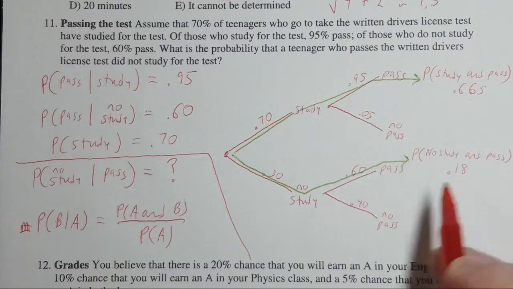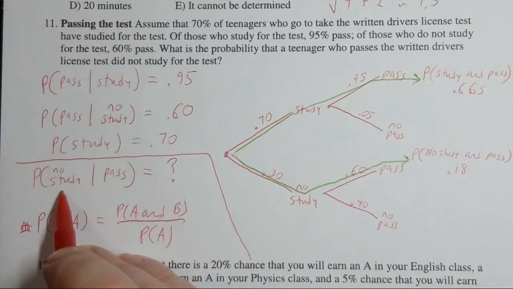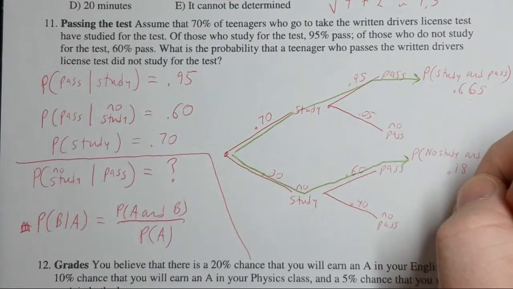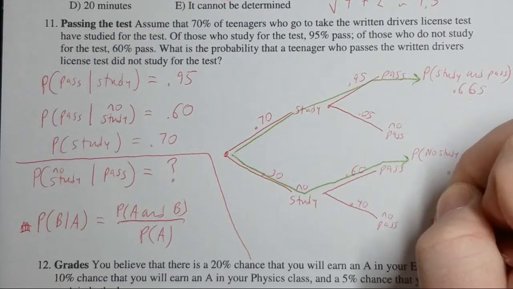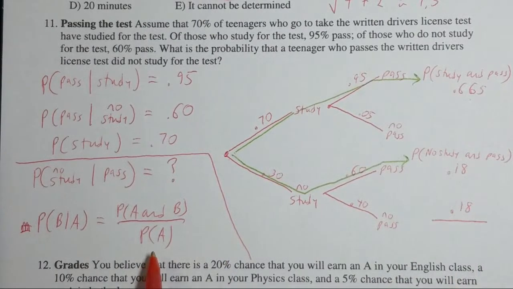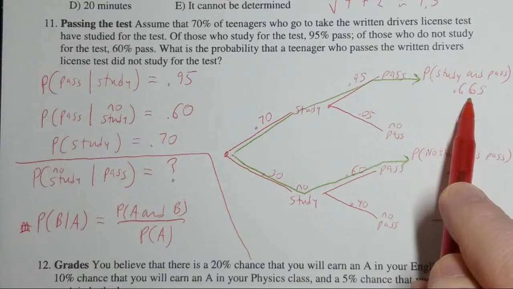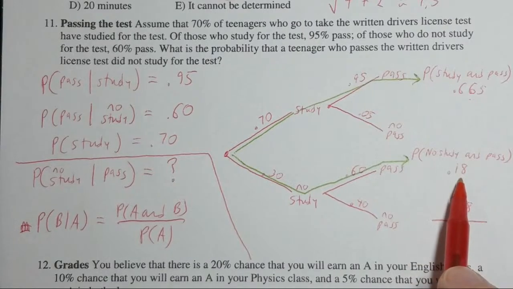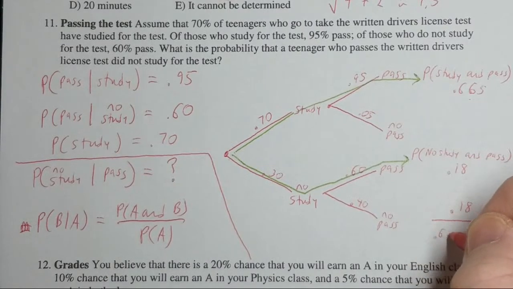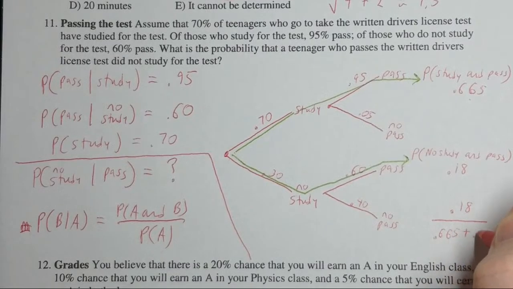The probability of not studying and passing is 0.18 divided by the probability of passing, which is either 0.665 or 0.18. And when I say it like that with that word "or," that does imply adding the two of them together.